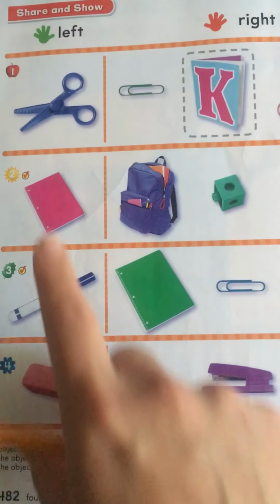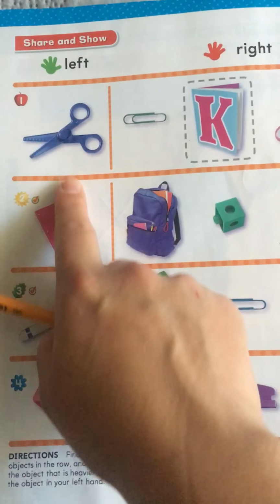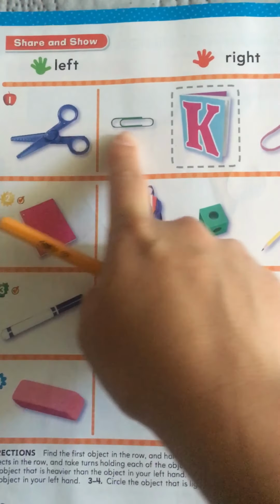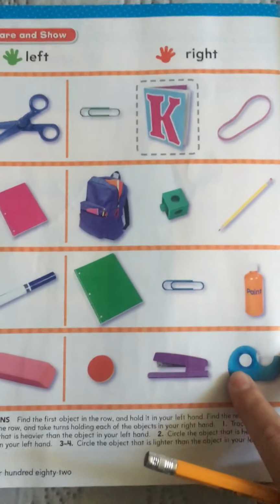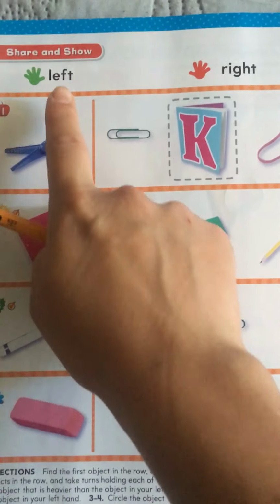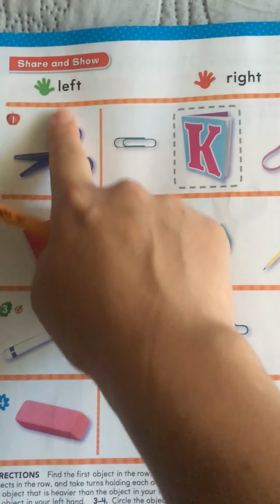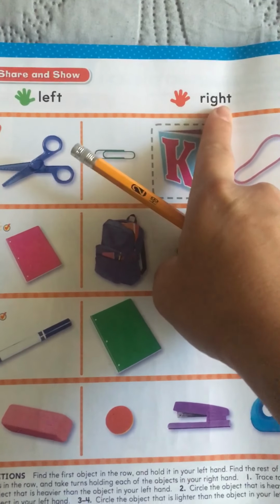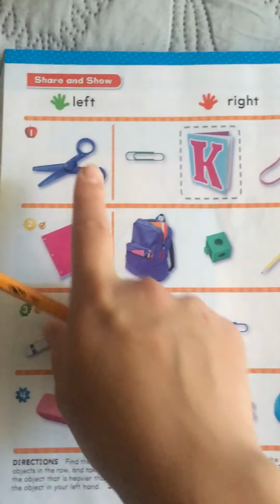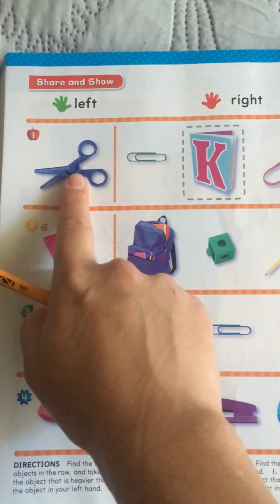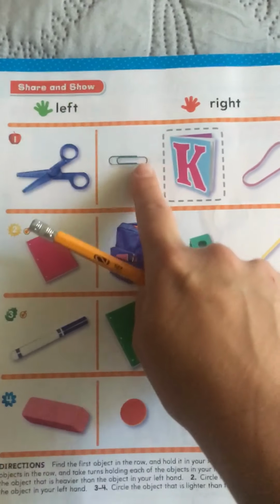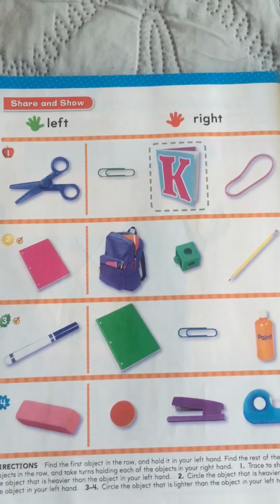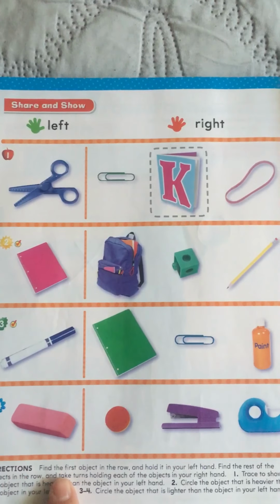482. Now in this section, we have an object that we're going to look at, and then we're going to work across. There's a hand that says left above this section, and then we see a hand on the right in this section. So we're going to act like this object over here is in our left hand, and these objects are in our right hand one at a time. And we're going to look at our directions.